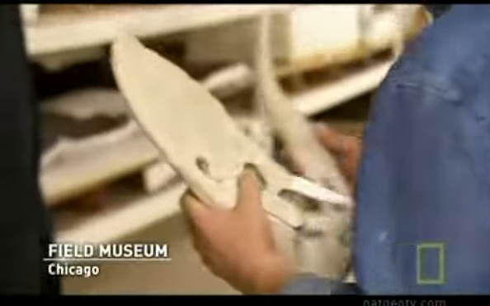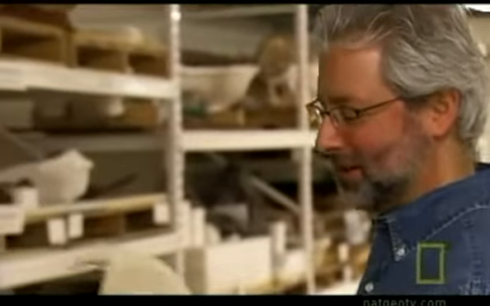What's that? Oh, it's a carnivorous terror bird from South America. Wow. But I actually have something a lot older to show you.